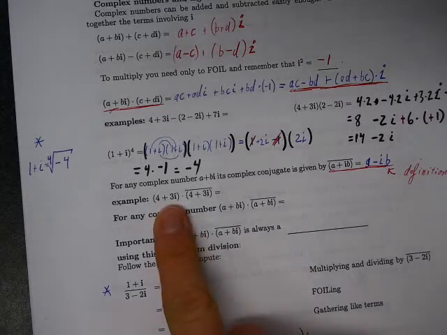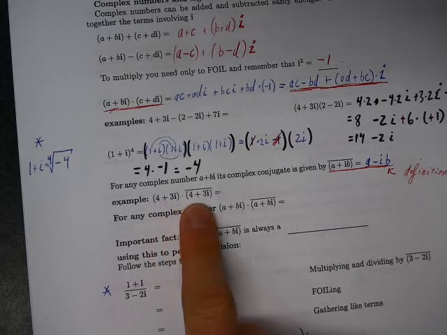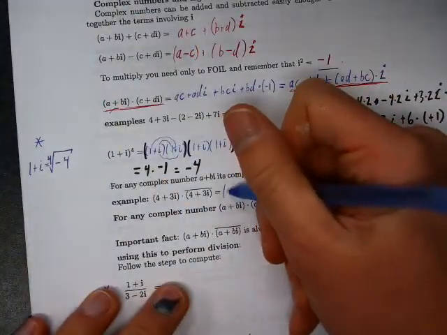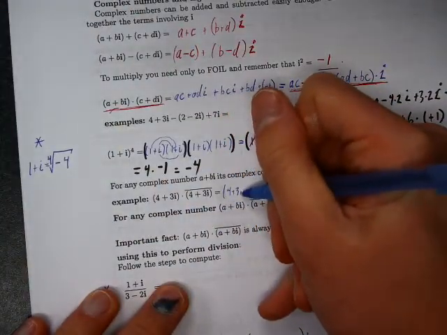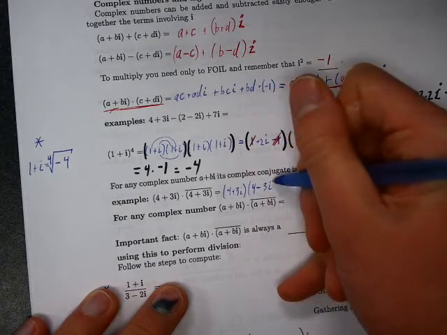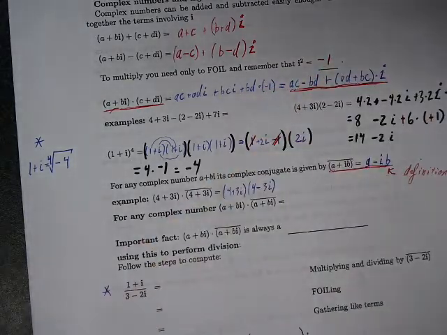Let's compute the product of 4 plus 3i times the complex conjugate of 4 plus 3i. So I guess that will be 4 plus 3i times 4 minus 3i, because that's all the conjugate means. The conjugate means take the imaginary part and make it negative. What do you get when you multiply those two things together?